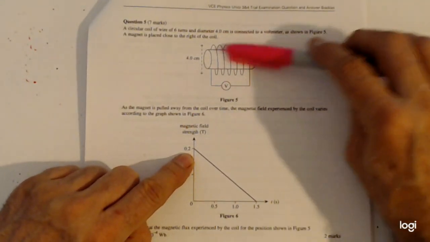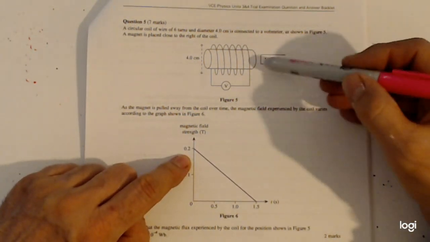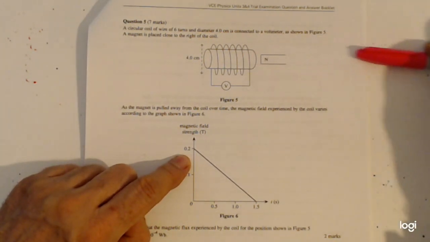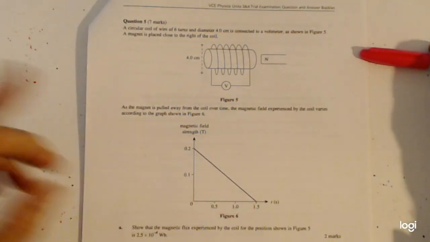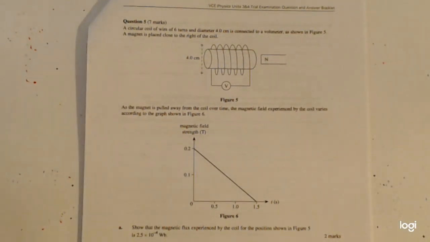The coil is feeling a magnetic field strength of 0.2 Teslas. So maybe right next to the magnet it's even more. Obviously, as the magnet goes away, that gets less and less, and eventually it goes down to 0 when the magnet is way out of reach, way out of range. And this is how it's a linear relationship.